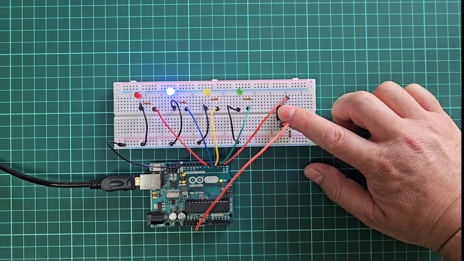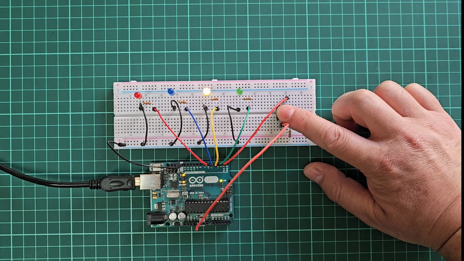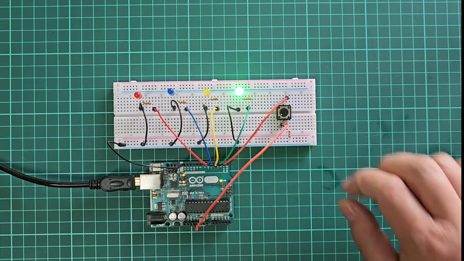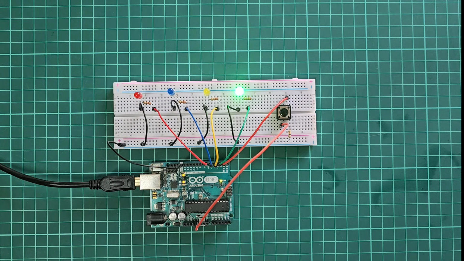Due to the delay command's pausing effect, sometimes the button press may not be detected, or it may register as multiple presses in a row. When we hold down the button, we observe that the LEDs continuously change at 250 millisecond intervals. I hope this demonstration helped you understand the logic behind using random numbers and switch case structures in Arduino projects.